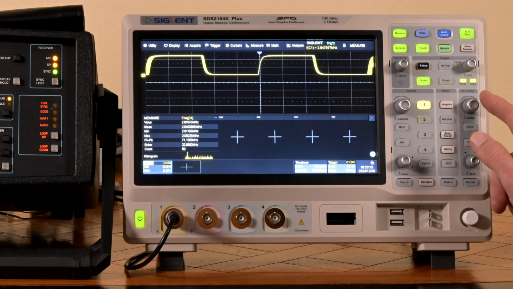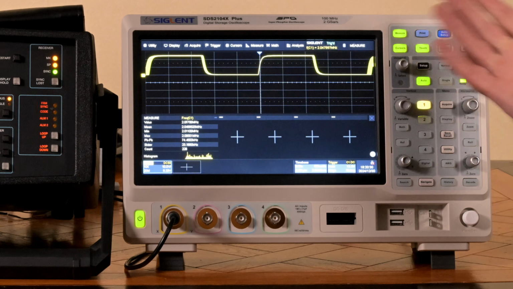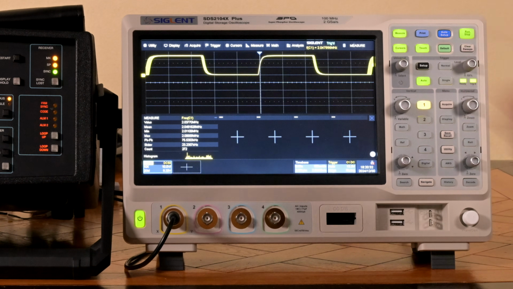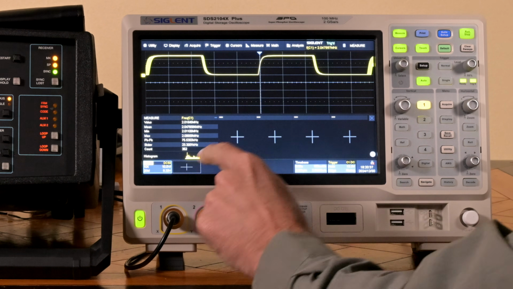One thing I'm always missing on this scope is that I only have the preset mode for going between horizontal, and I cannot do like 1.5 times to get exactly a single waveform. But that's the way it is. So let's take that one.